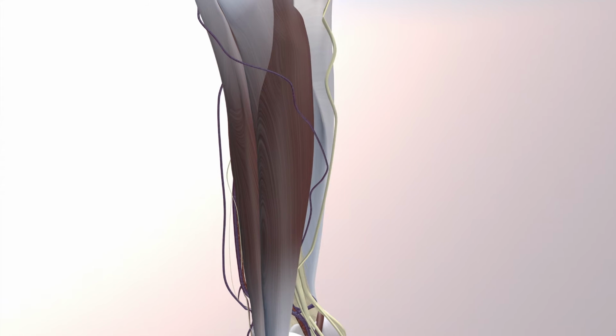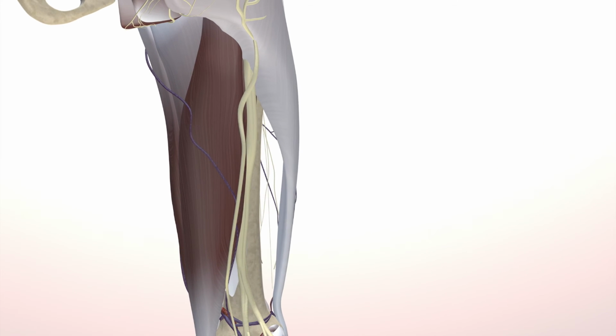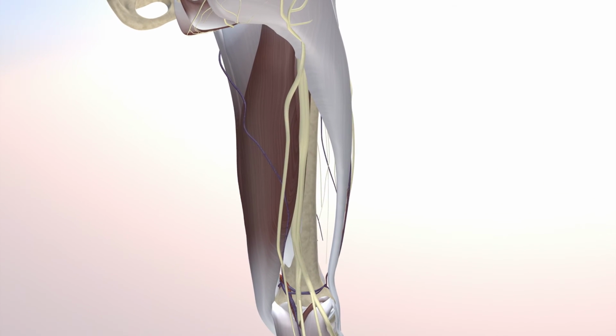Here's the back of the thigh, and again you can appreciate the popliteal artery and vein, as well as the sciatic nerve, which splits into the tibial nerve and the common peroneal nerve.